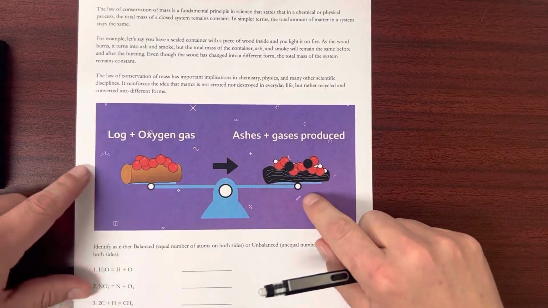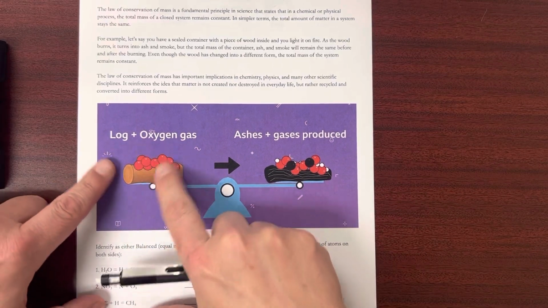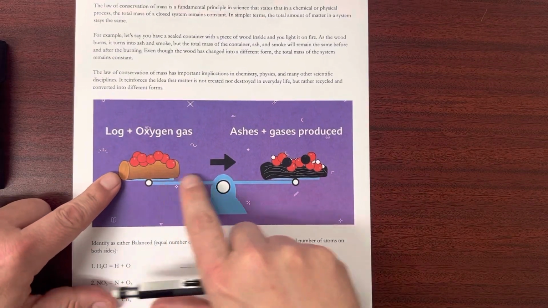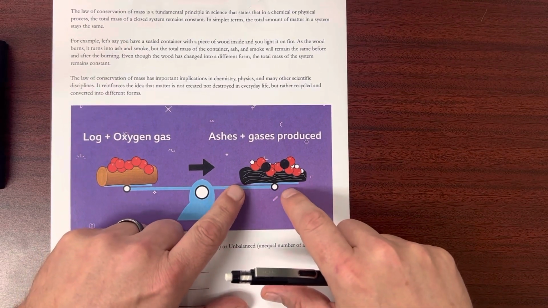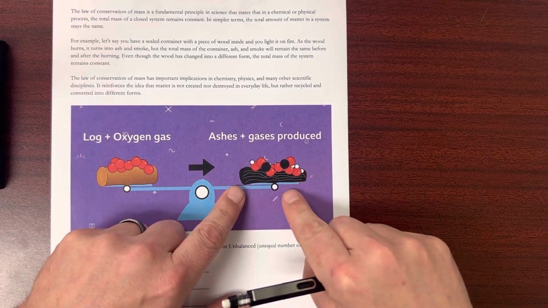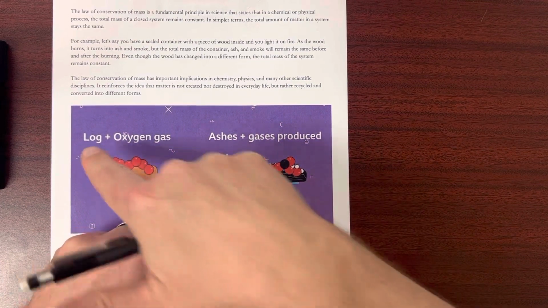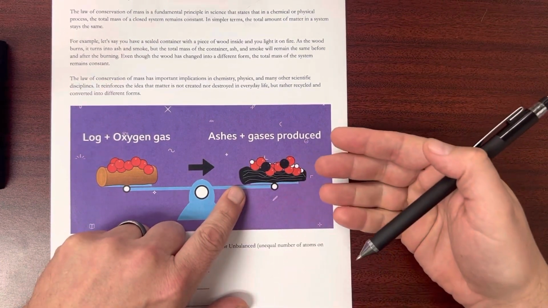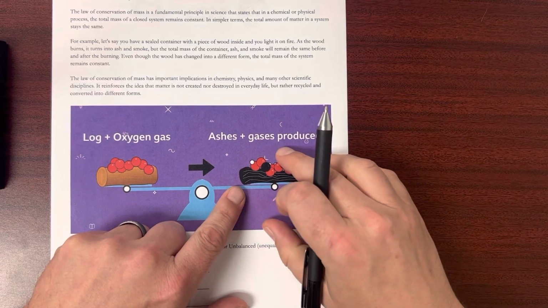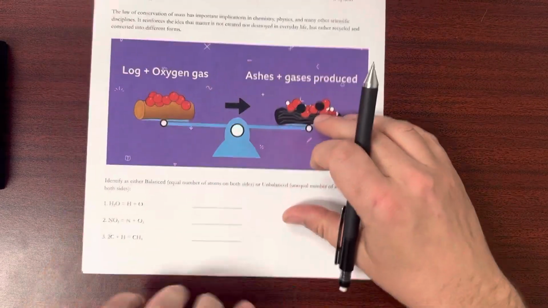And you can see that in this image, right? We take a log plus the oxygen molecules, we burn it. Well, on the other end, I still have all the same atoms there. They've just been moved around a bit. So we have ash now, which is different than the log, and we have different gases produced in the combustion process.